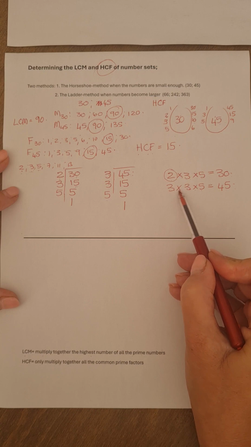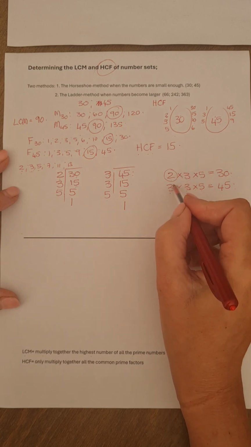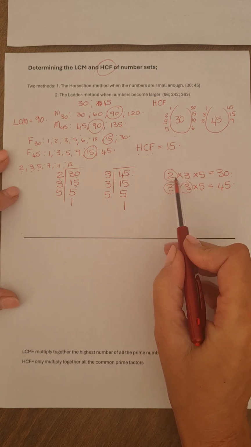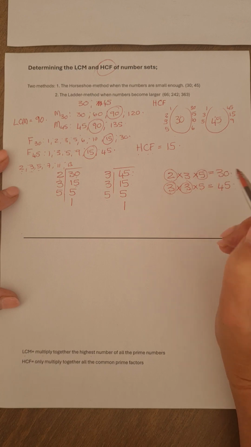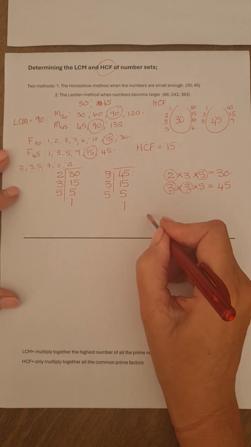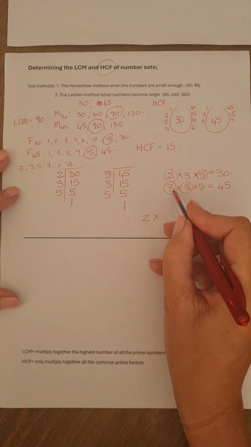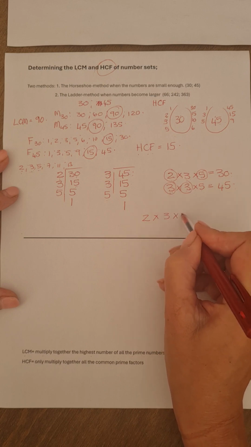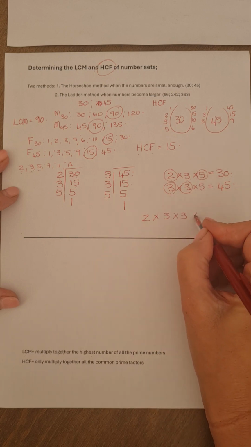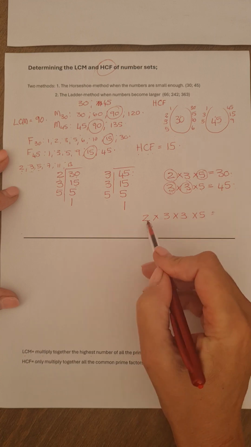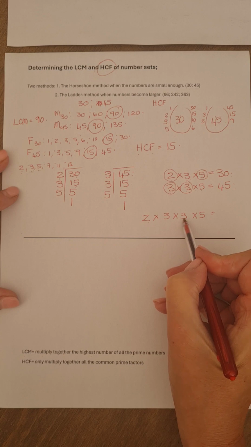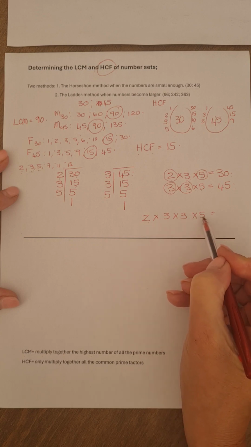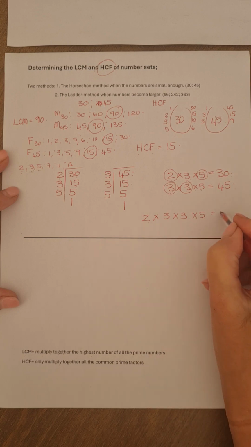Threes. I have two of them, 1, 2 in this line. So I'm going to multiply that with that with that. How many fives do I have? I only have one there and one here, so I can only multiply one time. So the answer is going to be 2 times 3 times 3 times 5. If I do that, 2 times 3 is 6, times 3 is 18, times 5 is 90.